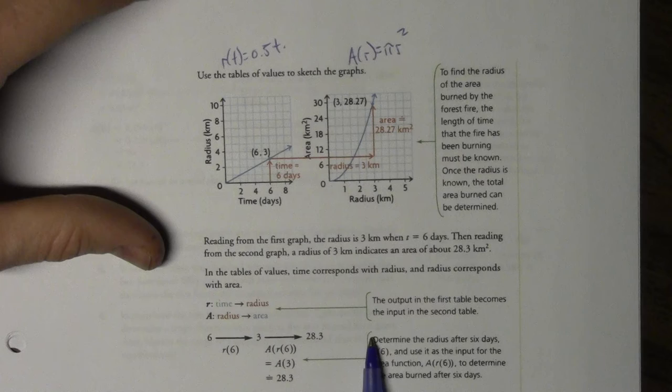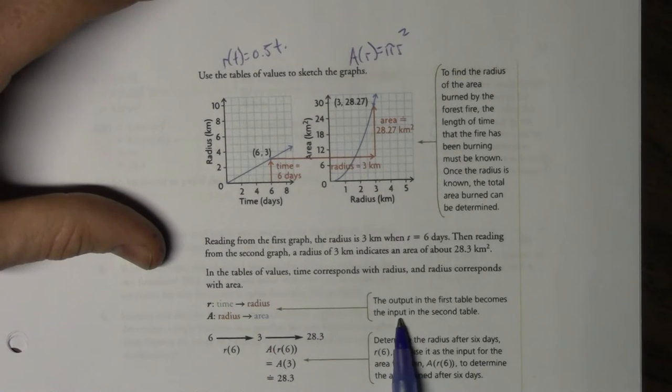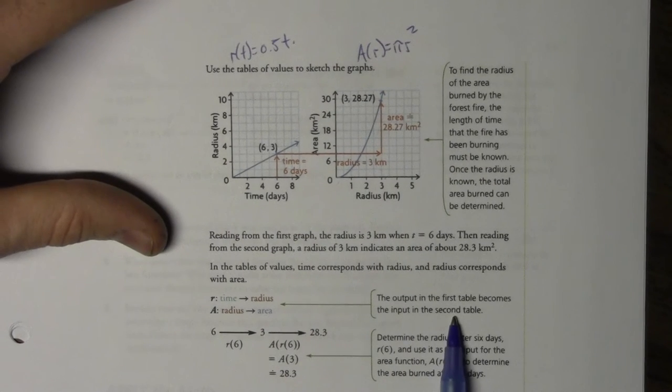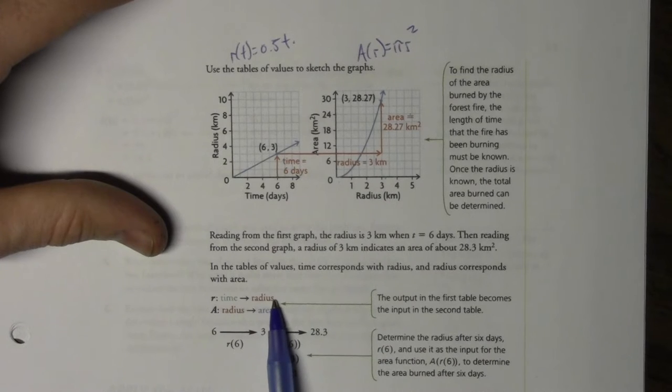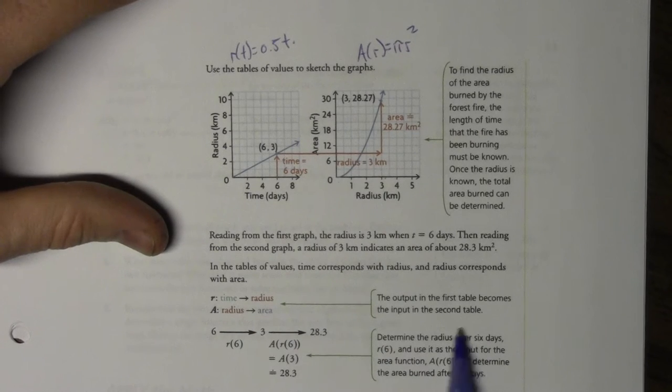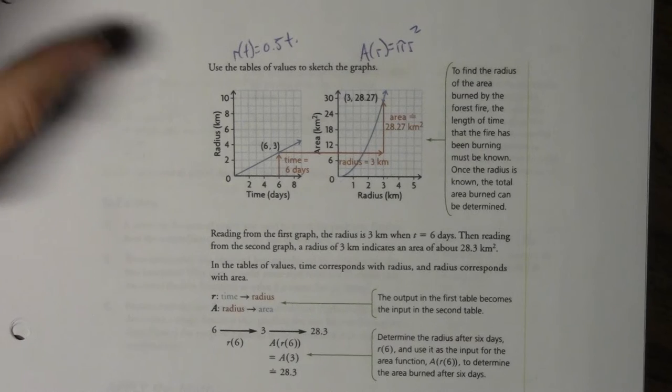So here's just a summary of what I mentioned. The output in the first table becomes the input in the second table. Okay, time gives us our radius, radius then gives us our area. Any questions?